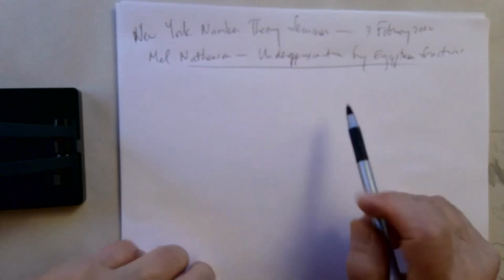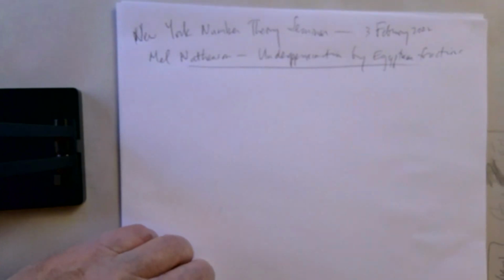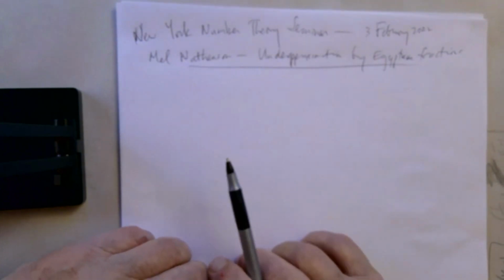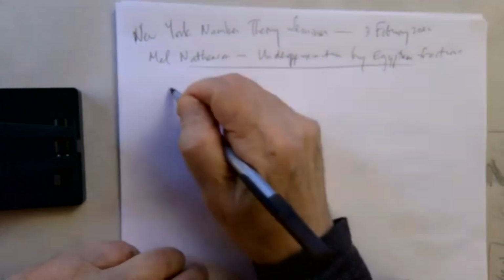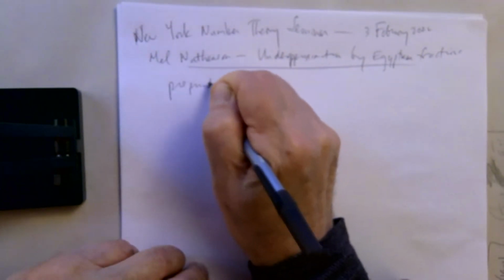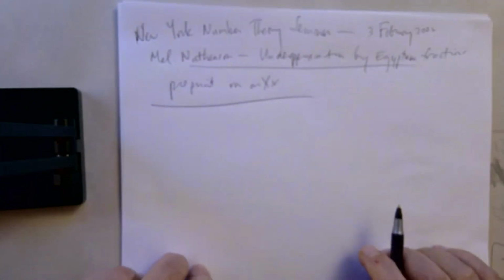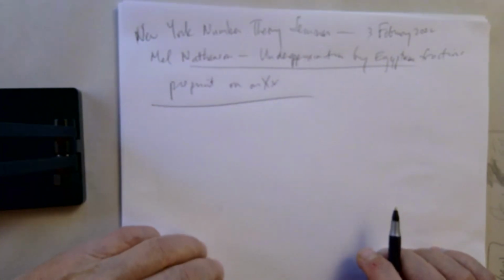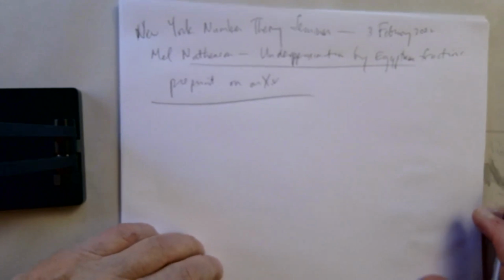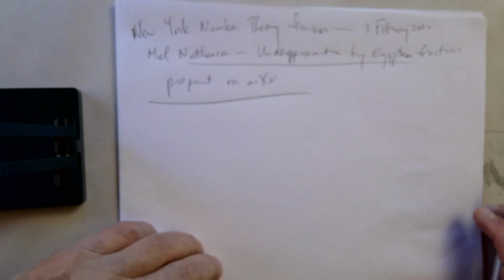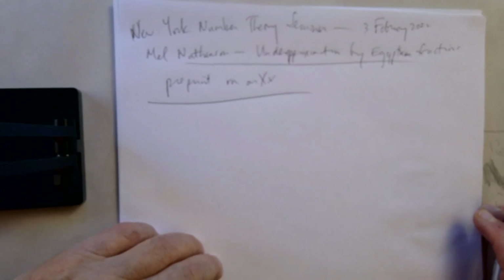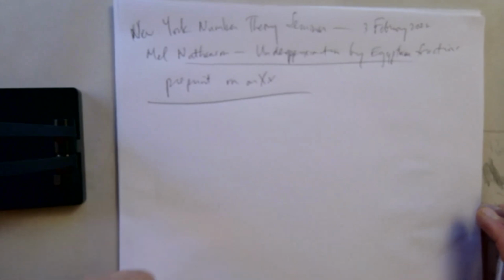There is a paper on this, a preprint that I posted on arXiv yesterday. So no matter how sloppy I am in my presentation, you can find things that are legible and correct on arXiv.